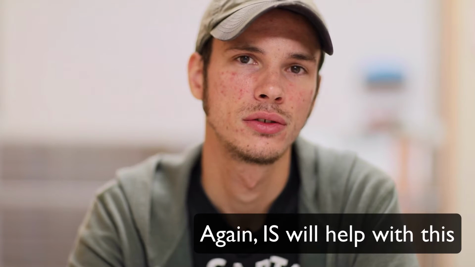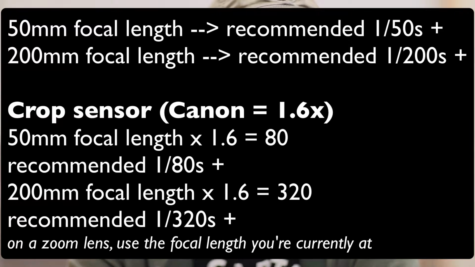Basically, to avoid camera shake, you're going to want to keep your shutter speed at least above 1 over your focal length. So I'll put up some information on screen here to explain that to you a little bit more clearly.